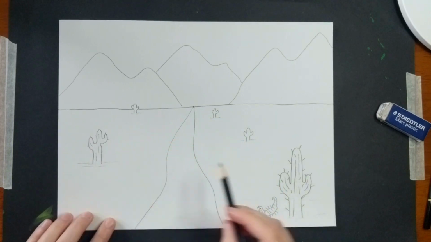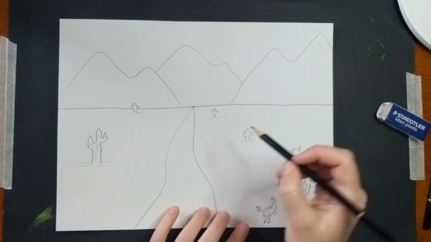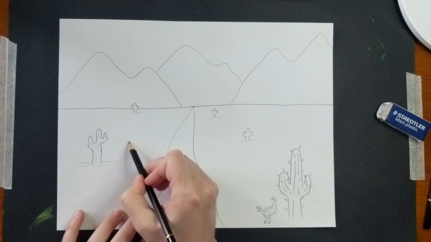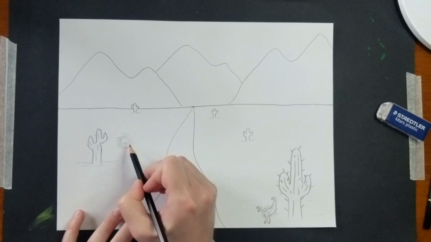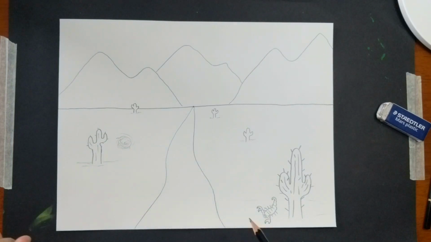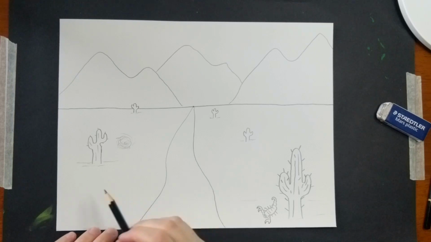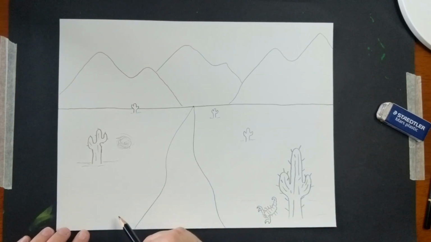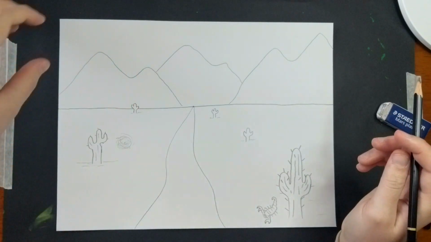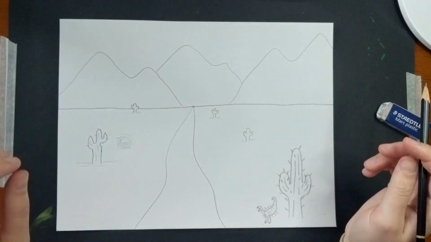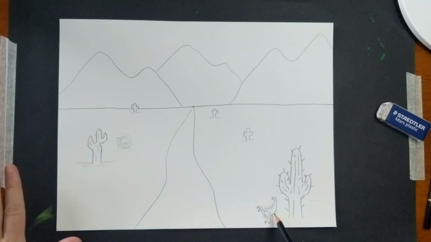Okay. Something else that we might see rolling in the desert, I'm going to just take my pencil here and give it a little swirl. I'm going to elaborate that a little bit more next time, but that's a tumbleweed. All right, you might have lots of those rolling through the desert. What else could I add? All right. Now, a lot of the emphasis on my desert is going to be with my mountains and my sunset sky. Don't really have too much going on here.